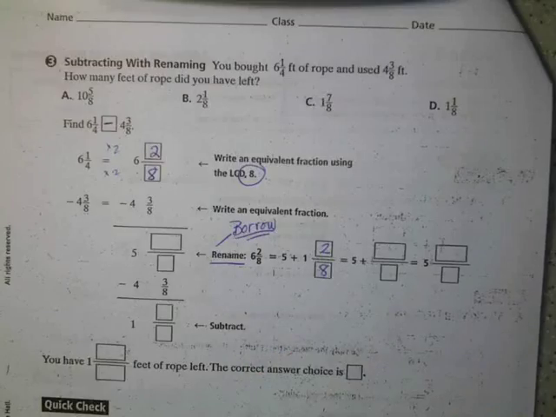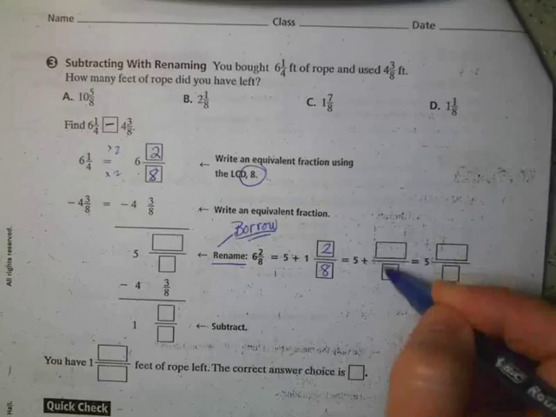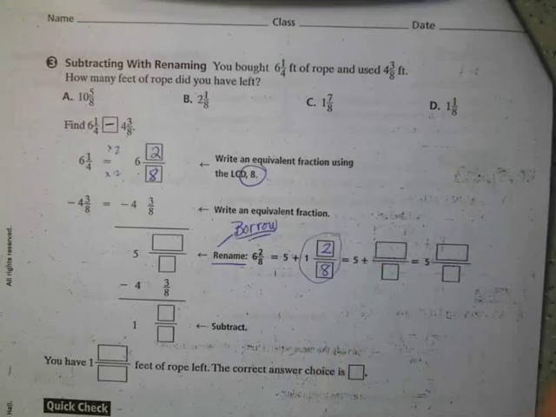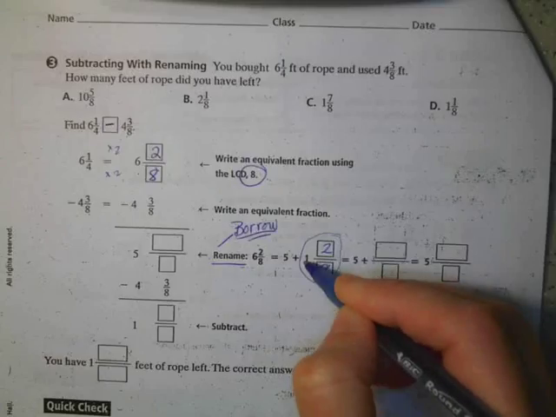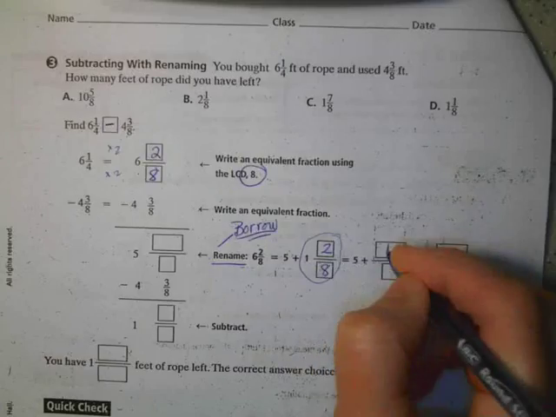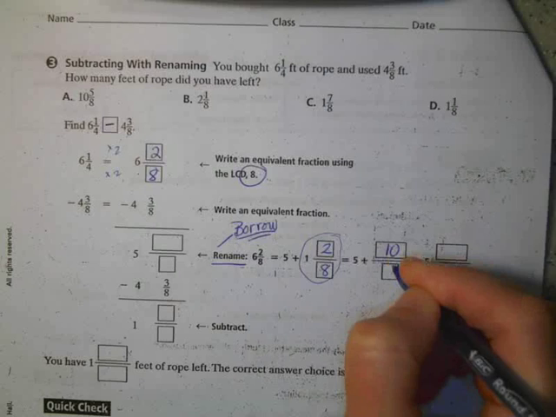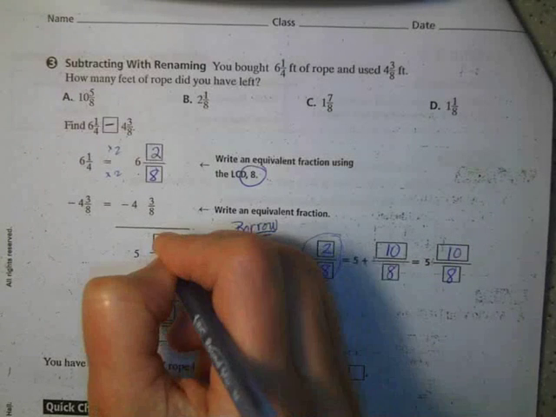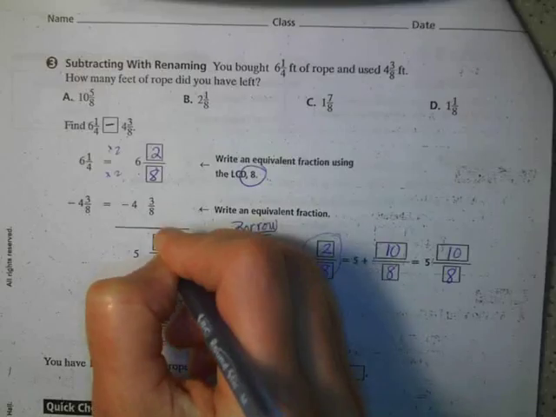We will go over some manipulatives or drawings with this in class as well. If it's a little confusing right now, please don't panic. Just try to follow through and have the idea in your head. Now I'm going to write this mixed number right here as an improper fraction. So 8 times 1 is 8 plus 2 is 10. So I have 5 and 10/8.